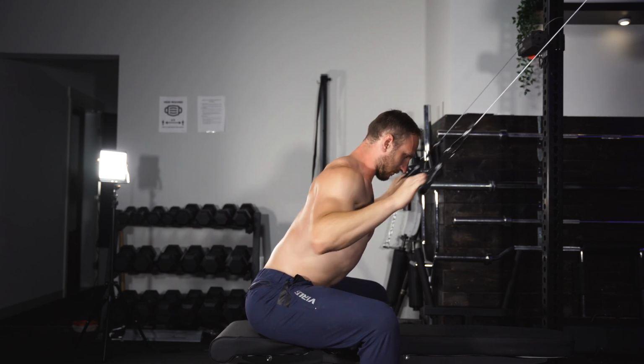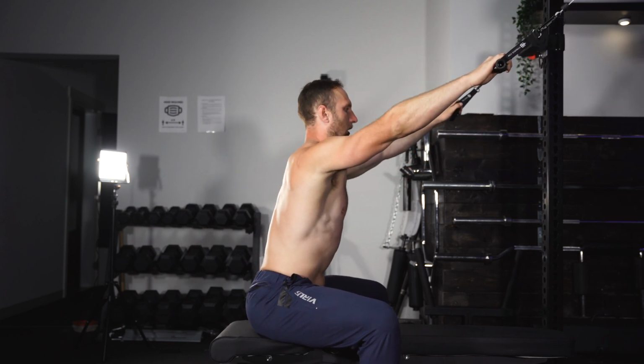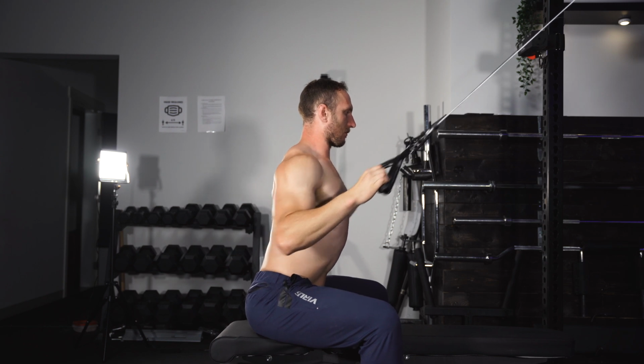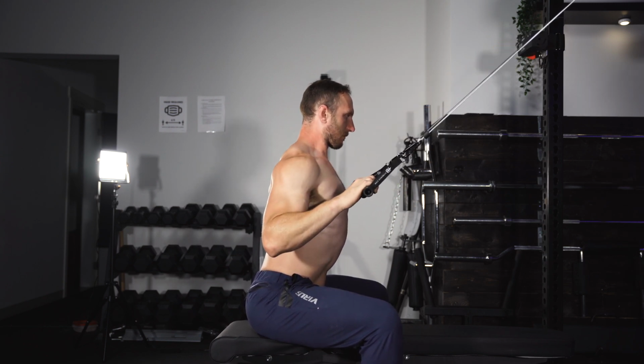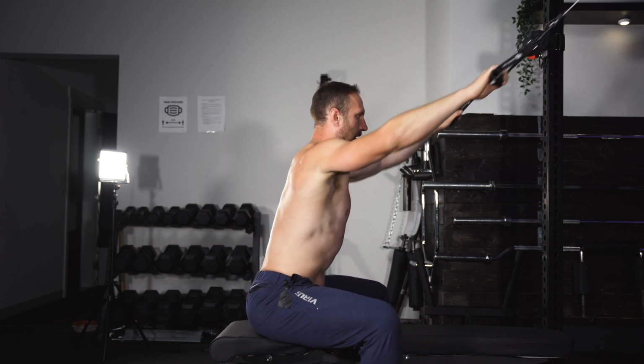Ideally, we have the shoulders flexed to around 120 degrees at the top, and then as you pull back, you try to minimize leaning backwards, instead focusing on squeezing the lats hard. You can play around with your body angle to see if you find that leaning forward slightly actually enhances that mind-muscle connection of the lats.